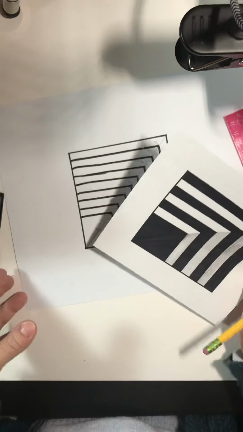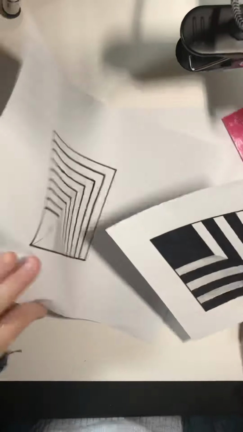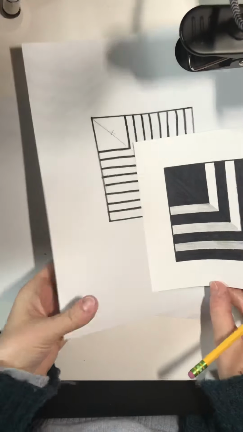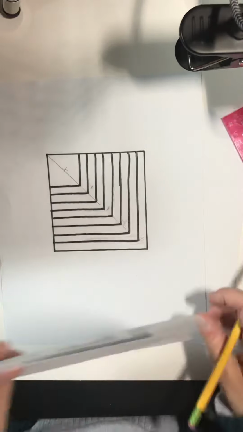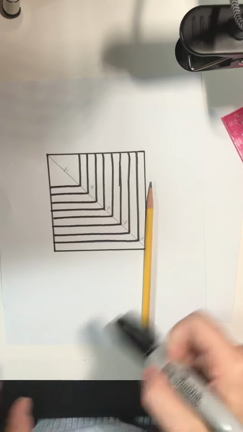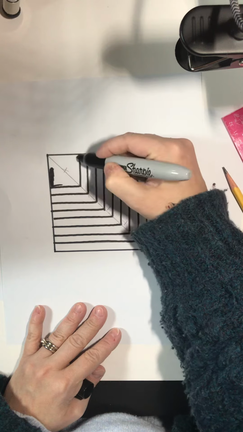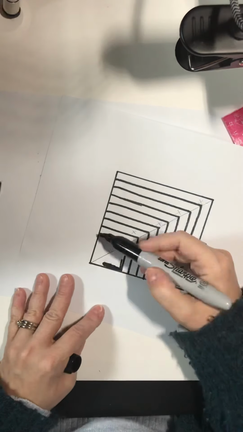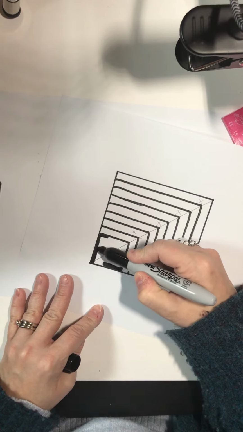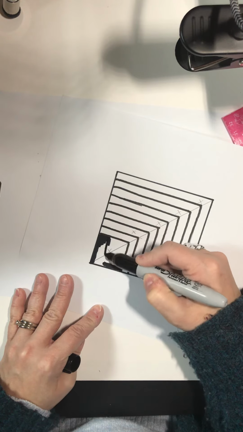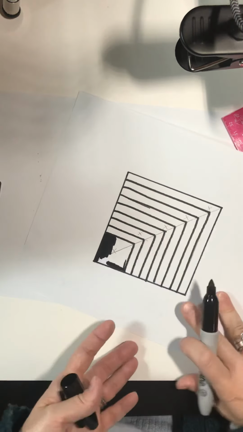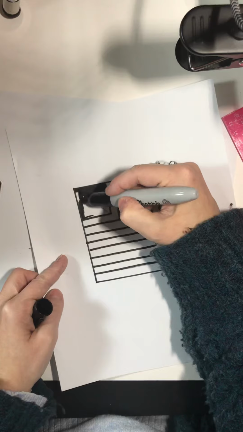So you can see that it's going to be that alternating pattern. And then you fill it in. If you are doing this with pencil, then of course you just fill it in with pencil. If you are doing this with digital format, then you can use the paint fill bucket to fill it in.